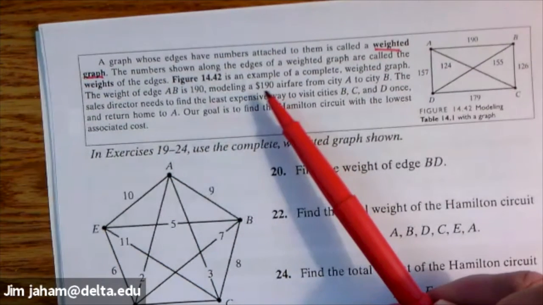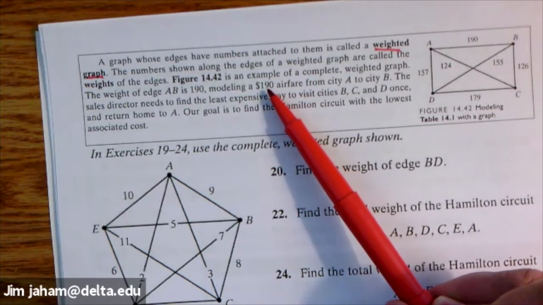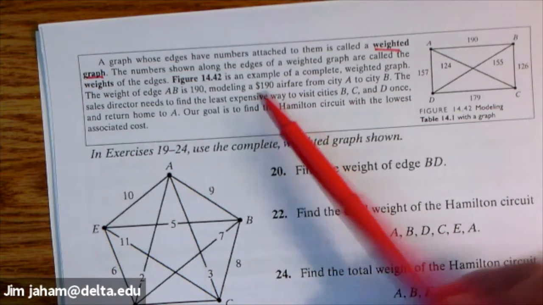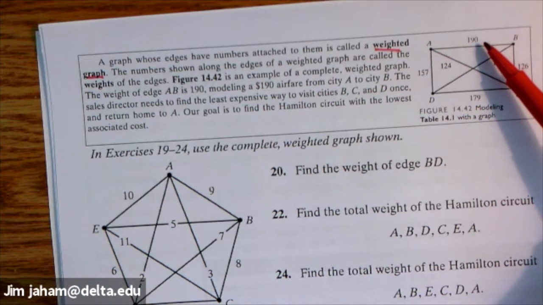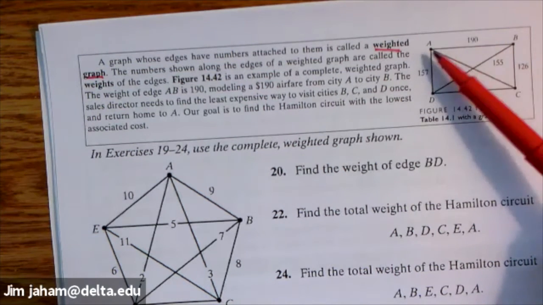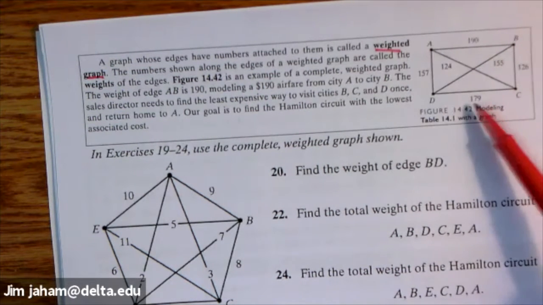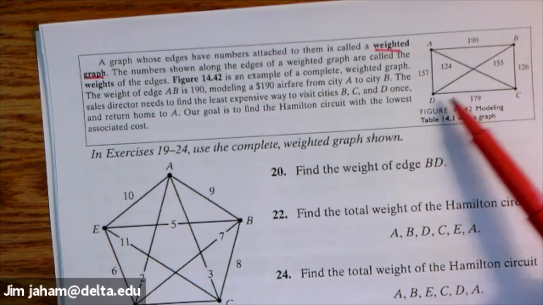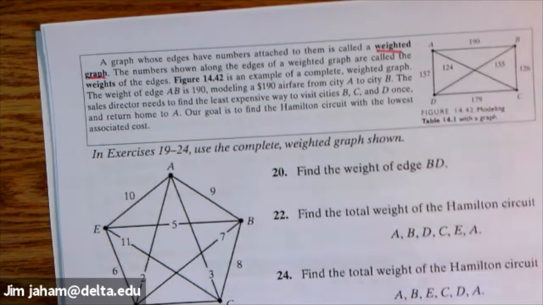What they're doing here is they're saying those numbers represent airfares. So let's say that you had this business person who had to travel to all of these cities in this area, and they only want to know how many frequent flyer miles they would have. Then each one of these numbers represents a dollar amount. It costs $190 to fly from A to B. It costs $179 to fly from either C to D or D to C, and so on. So there's a weight attached to each of them.